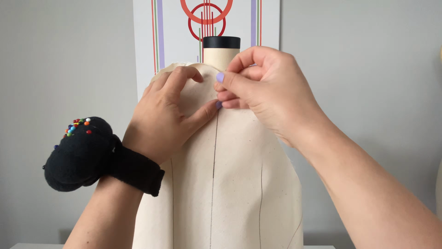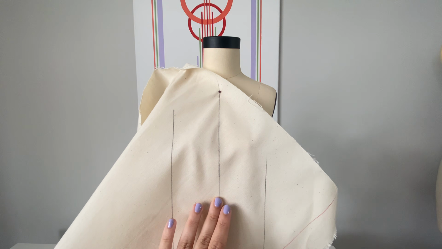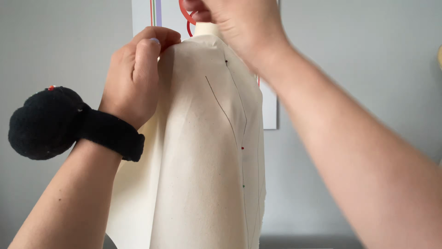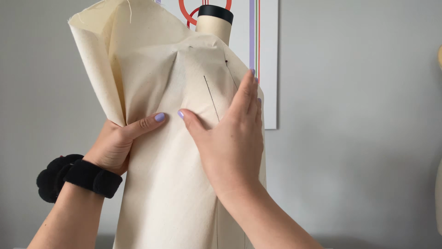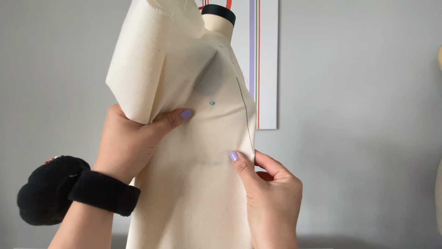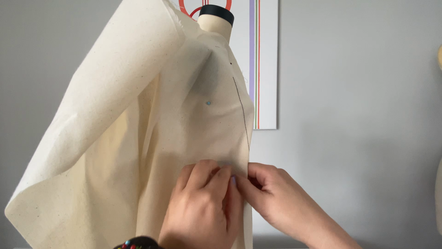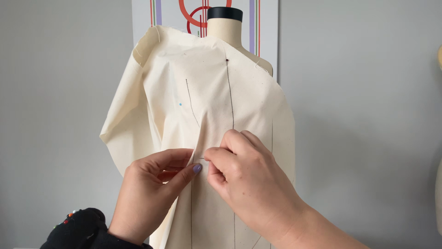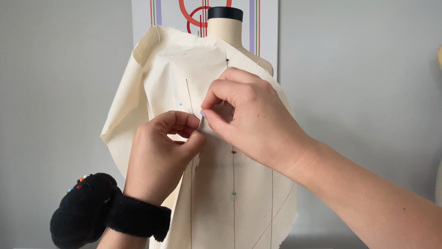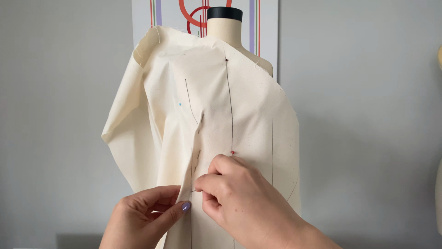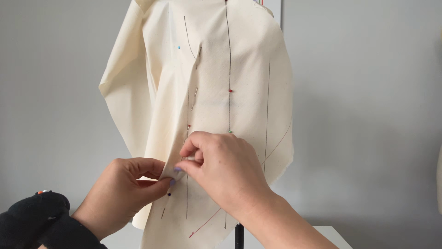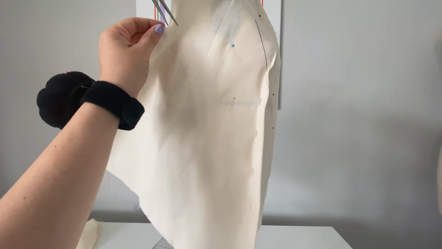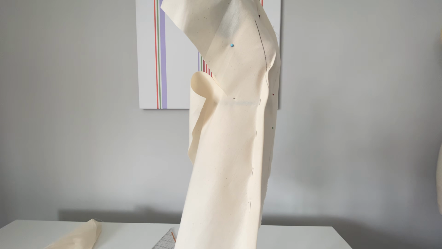So as I mentioned, this is going to be cut on the bias, so I just positioned my calico along the bias line on the dummy, and I started to smooth the fabric towards the side seam and on the shoulders, and already just trying to create some underbust shaping. This dress does have a slanted dart towards the side, but it doesn't have any side seam, which you are going to notice.